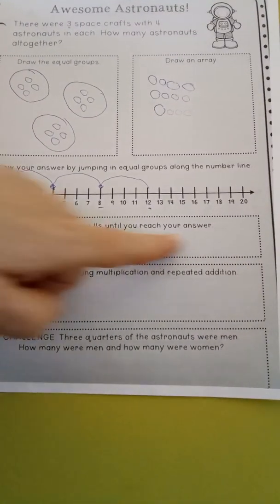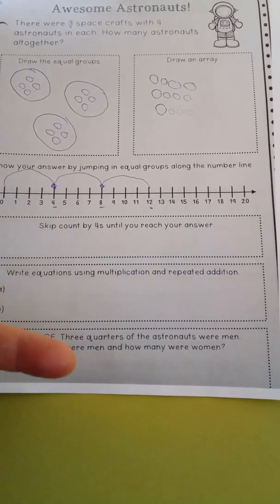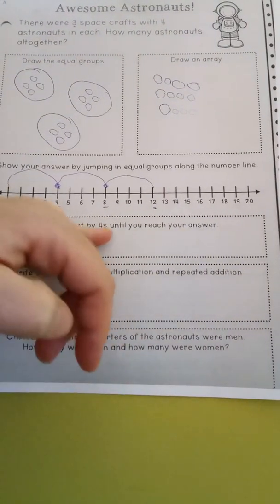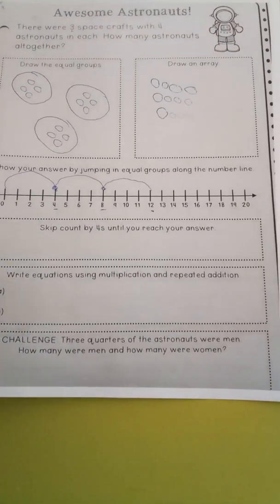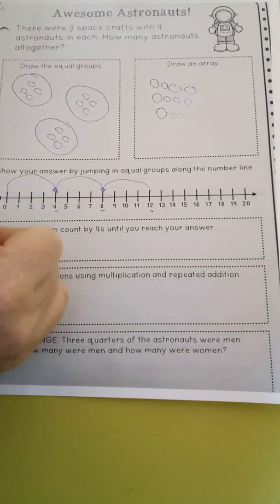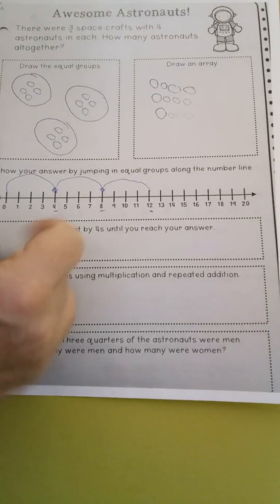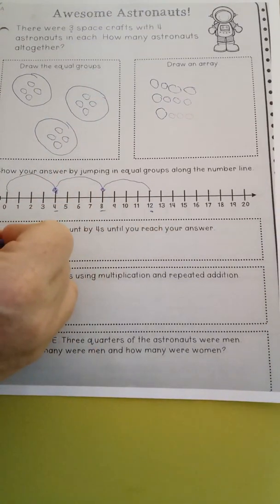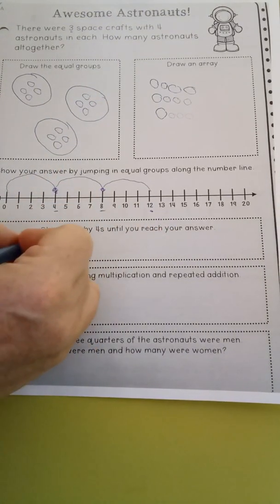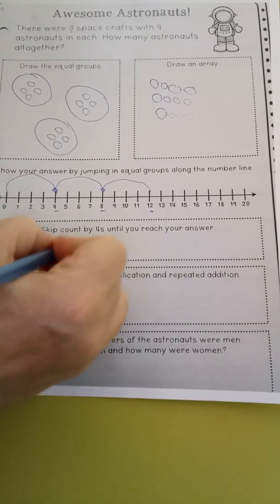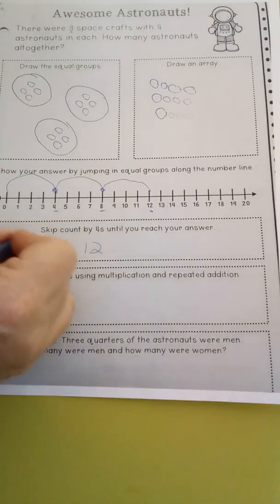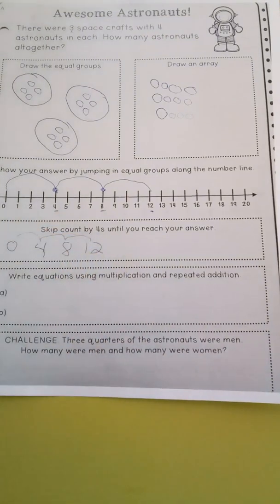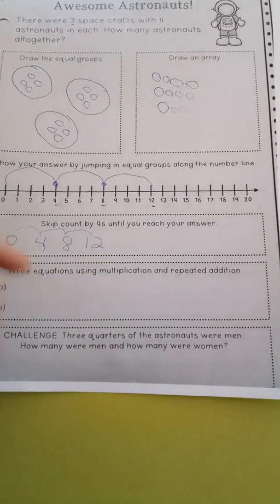All right, and now you're just going to skip count by 4s until you reach your answer. And that's exactly what we did here on the number line, okay? So we reach our answer. So we've got 0, and then here's our 1 jump, 2 jumps, 3 jumps. So my answer is going to be 12.